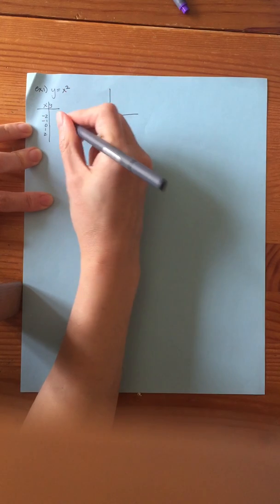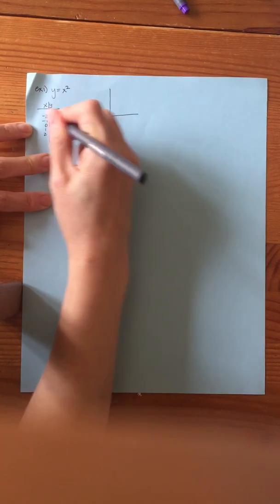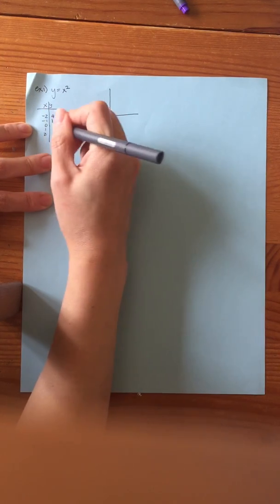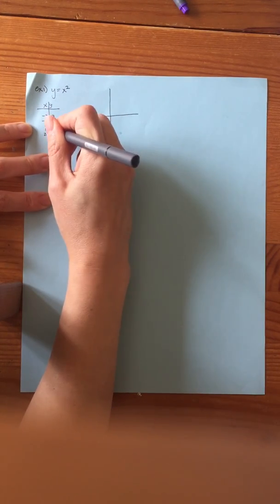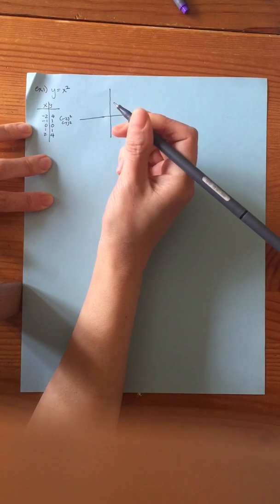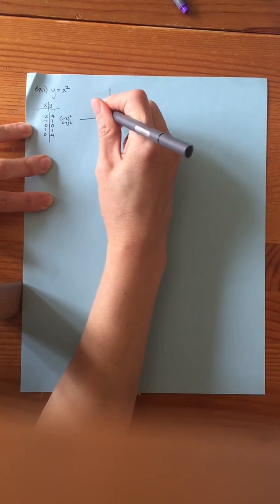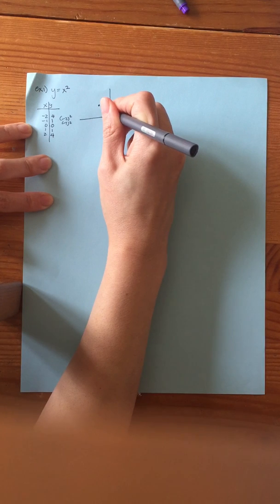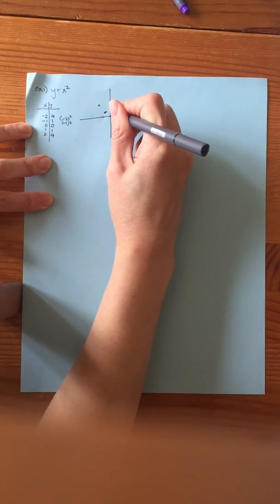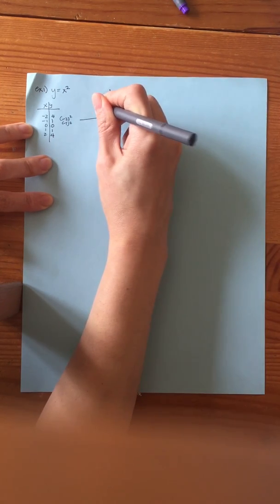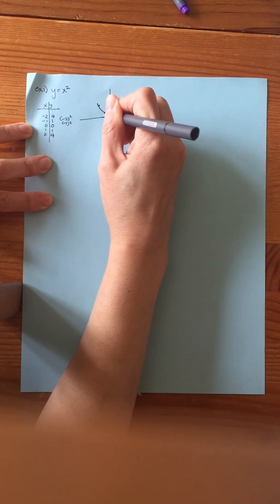So then for x squared, -2 squared would be +4, -1 squared would be +1, 0 squared would be 0, 1 squared would be 1, 2 squared would be 4. And then I would graph that, so that would be (-2, 4), (-1, 1), (0, 0), (1, 1), (2, 4). And then I would connect the dots and I would draw my graph.